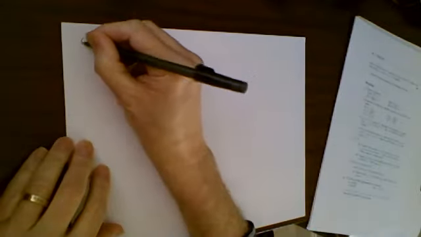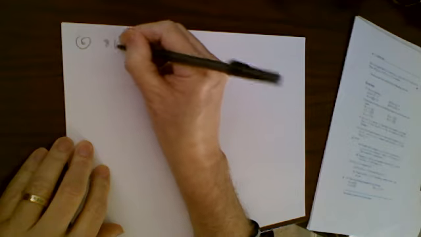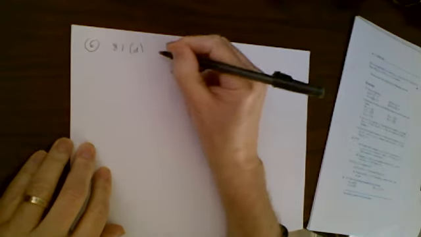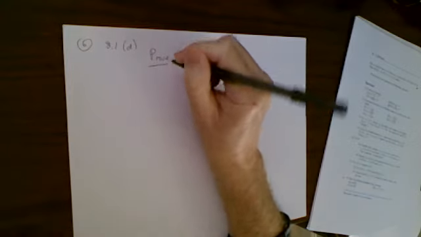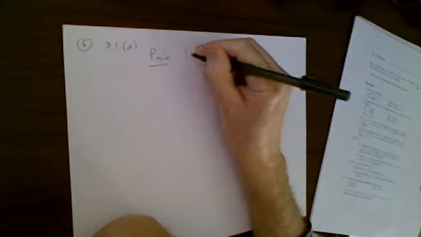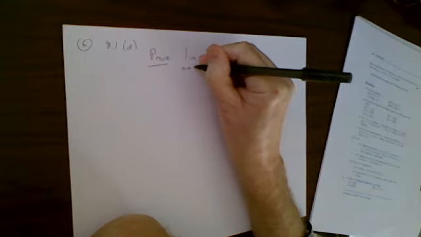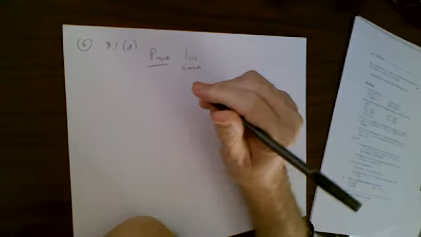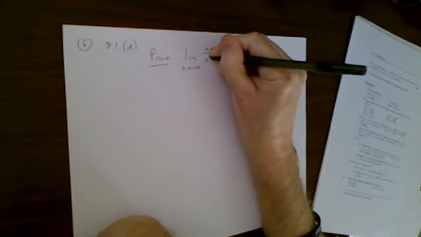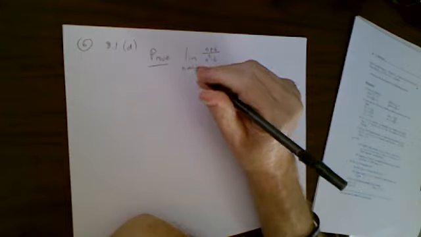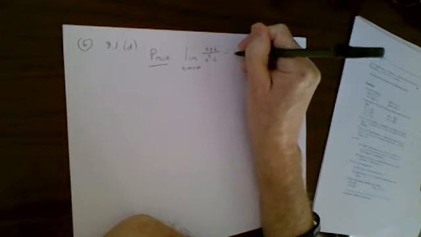Let's move to D. Here we want to prove that the limit as n goes to plus infinity of n plus 6 over n squared minus 6 is also 0.